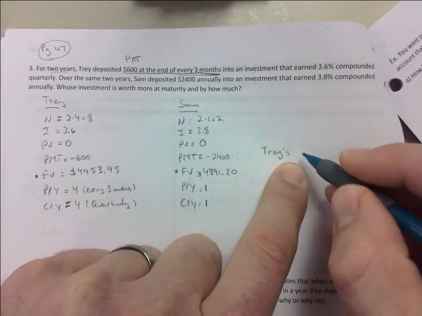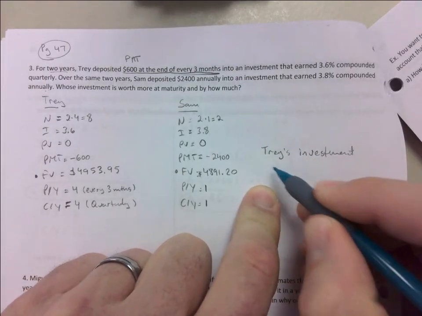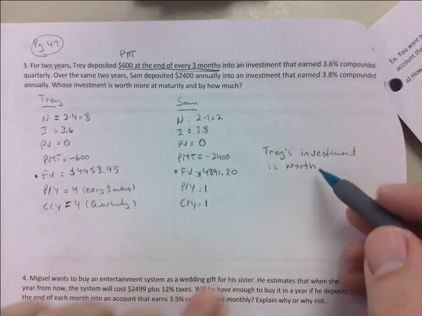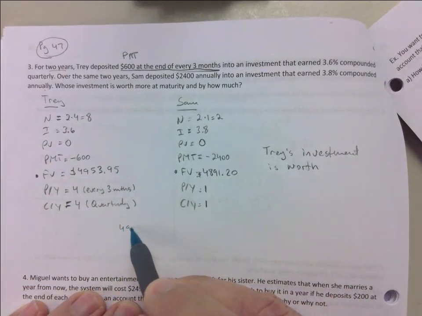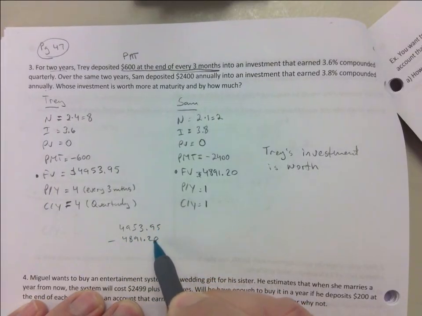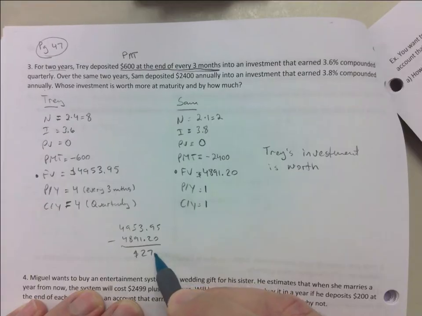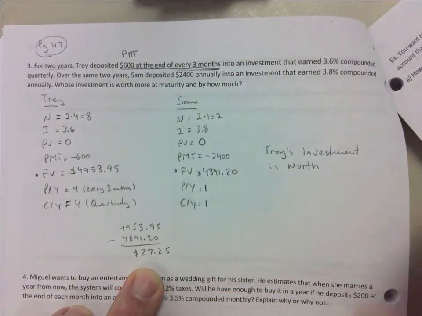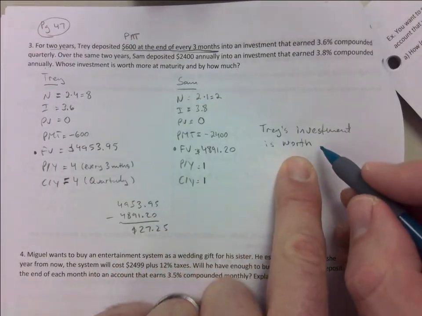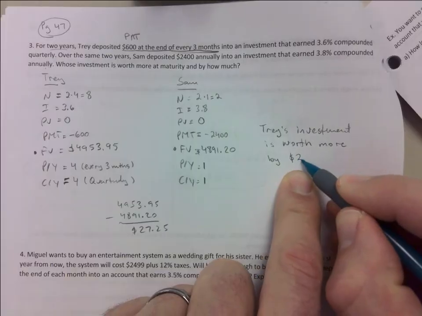Trey's investment is worth more. How much more? Let's do some math here on the side. 4,953.95 minus 4,891.20, and that is 27.25. So it's not a whole lot. Okay, but I do make that little note here. So Trey's investment is worth more by 27.25.